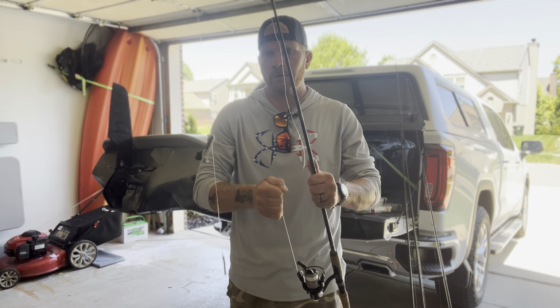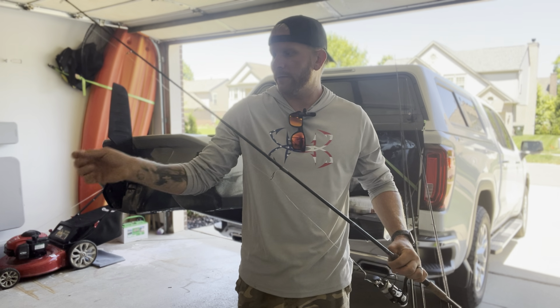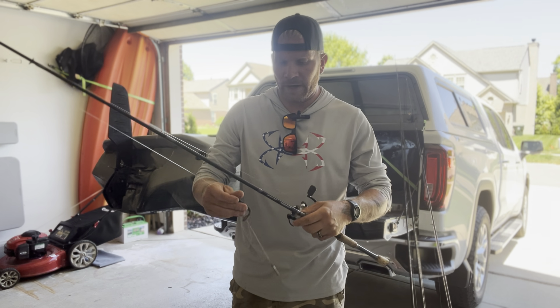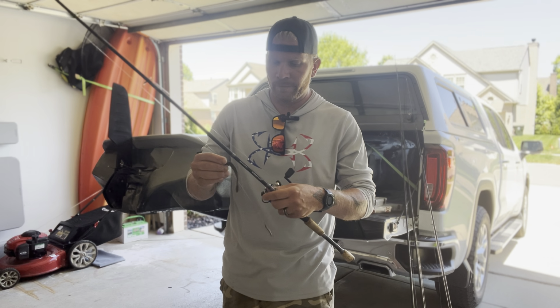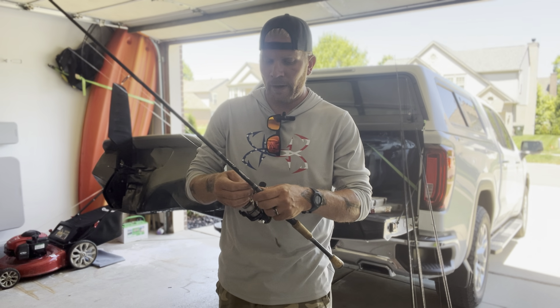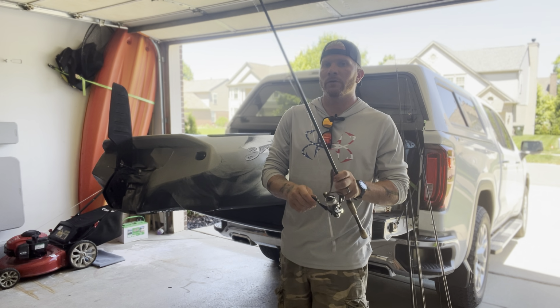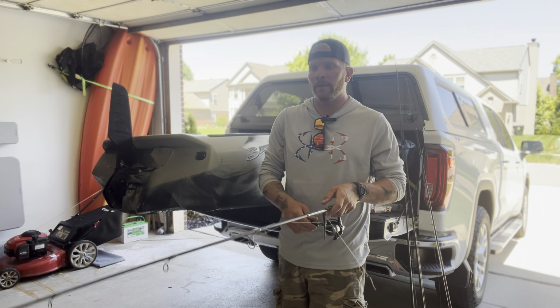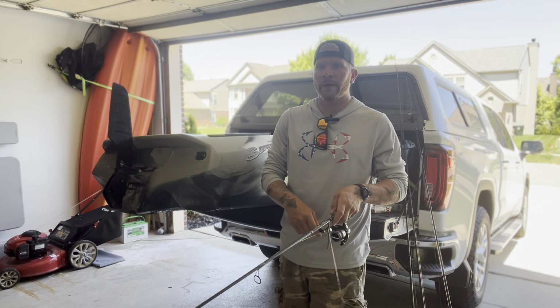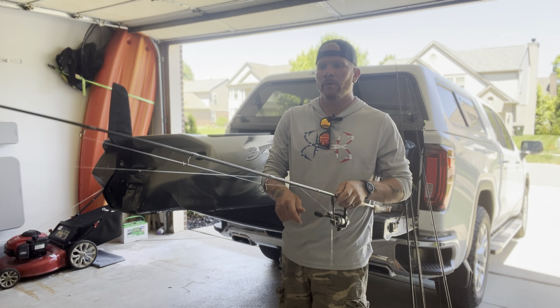You cast it out there, and you just kind of pop it back to you. You let it sit there, drag it back a little bit. You launch it out, and you'll feel that weight dragging bottom, and then let it drop down. Reel your slack, pop it up a little bit, reel your slack.